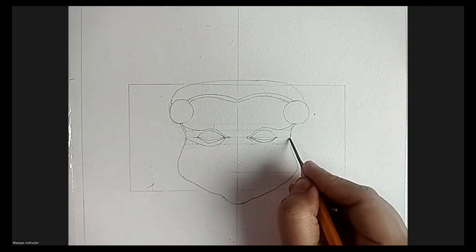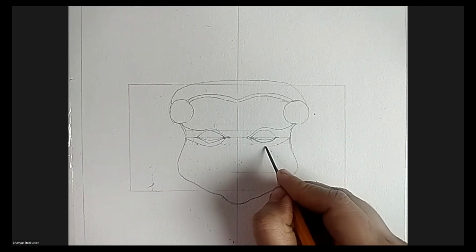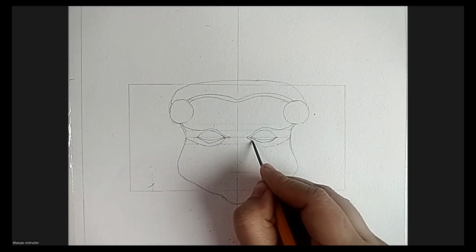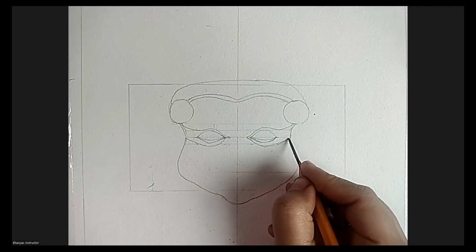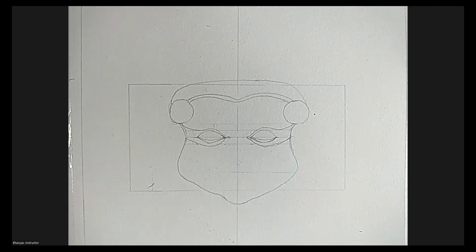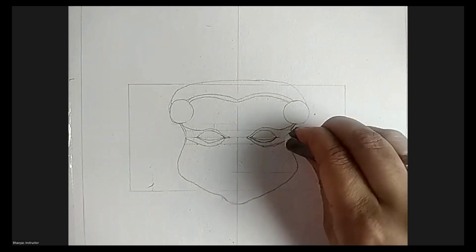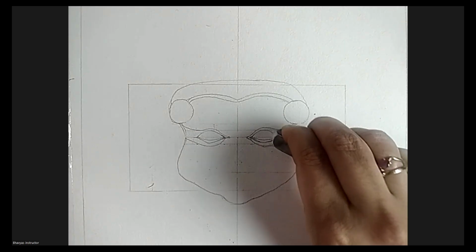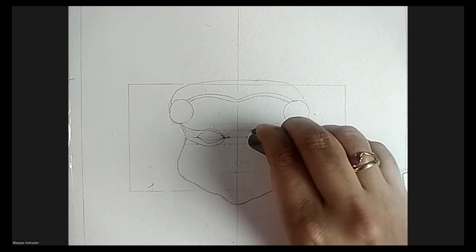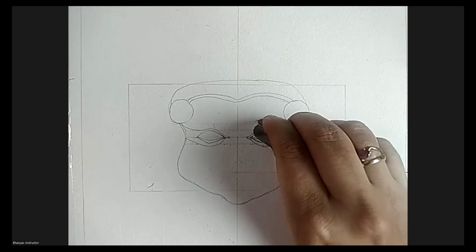Same thing here. Around the eyes, you need to draw curve lines. Once you have drawn that, you just erase the horizontal line inside the eyes.